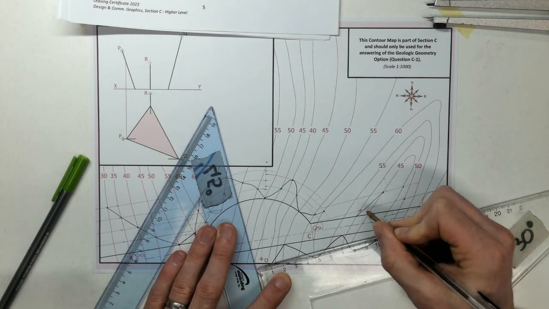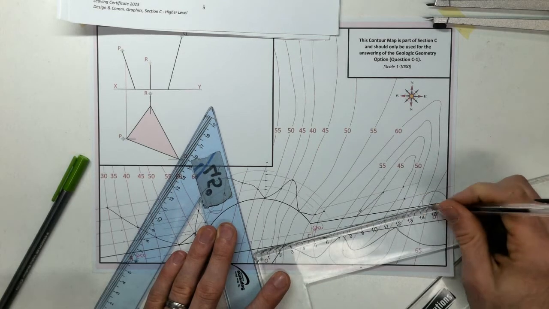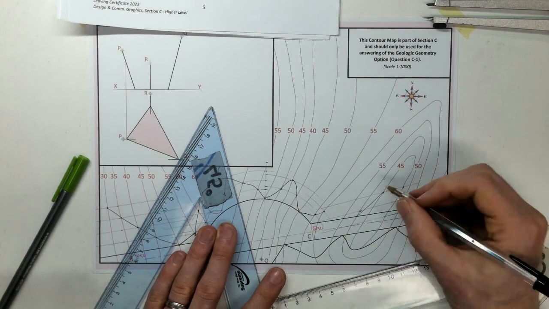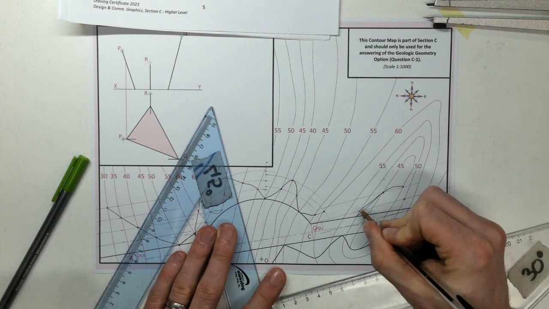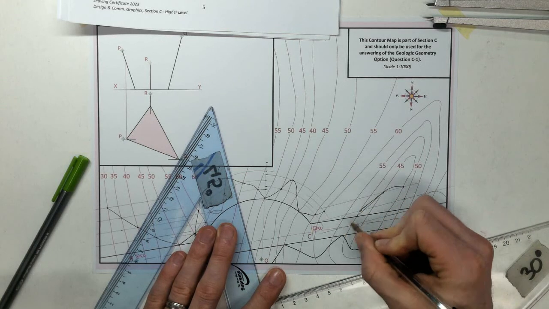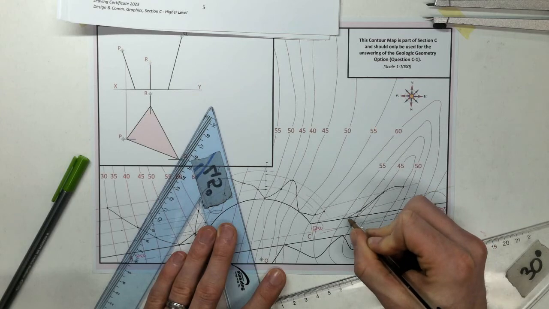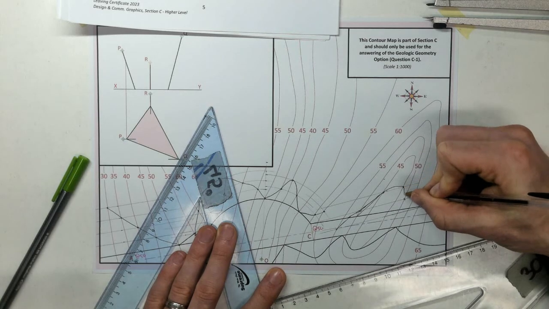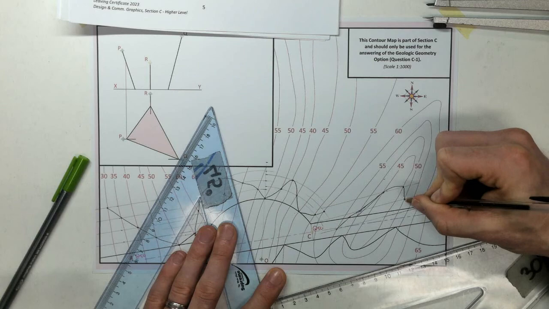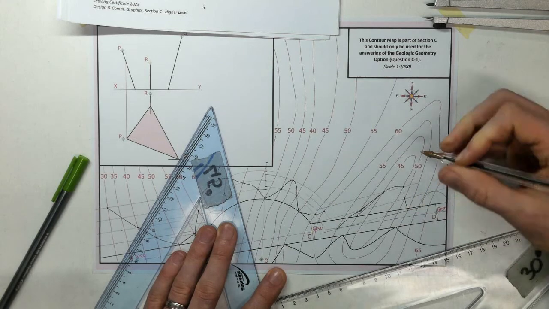So 50, 55. Okay, join to my 50 mark, and then I have to find where it cuts into the road exactly. So that's there. And back to my 50, 55. That's where we'll join back into the road there.